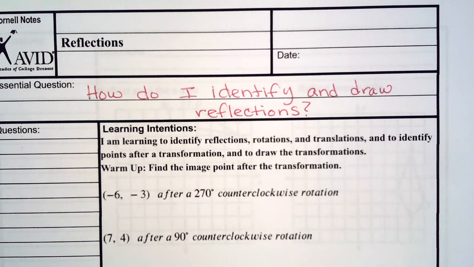Hello class, today we're looking at reflections. Our essential question is, how do I identify and draw reflections? Our learning intention: I'm learning to identify reflections, rotations, and translations, and to identify points after a transformation, and to draw transformations. So we're looking for the image point after the transformation.